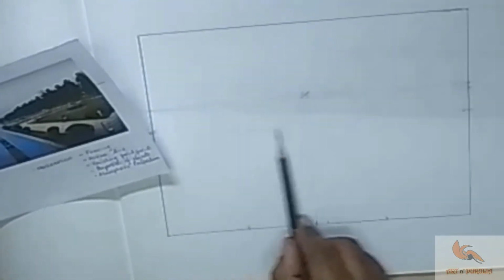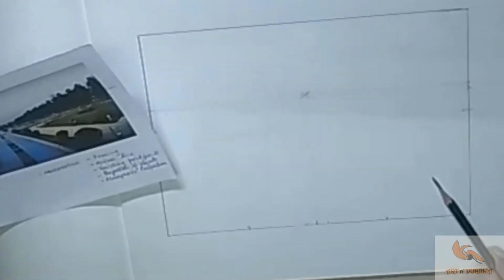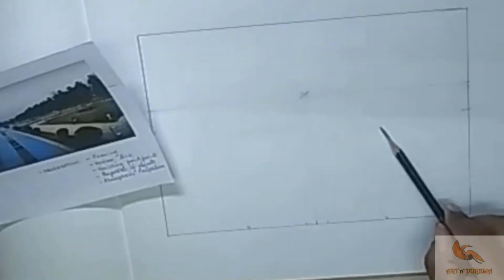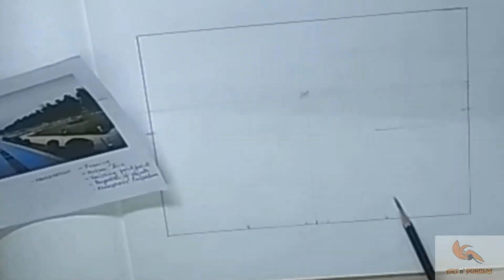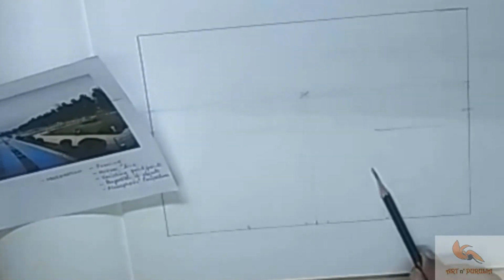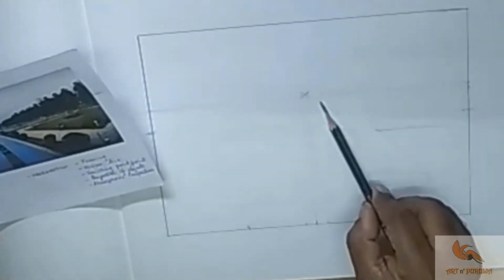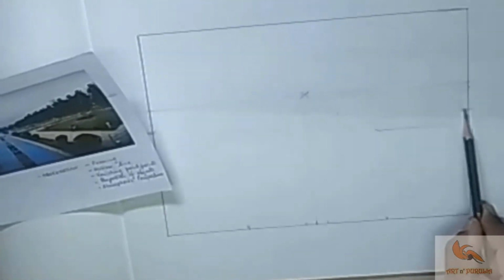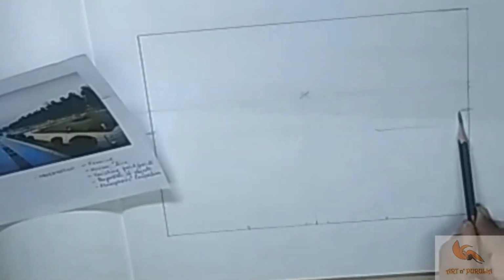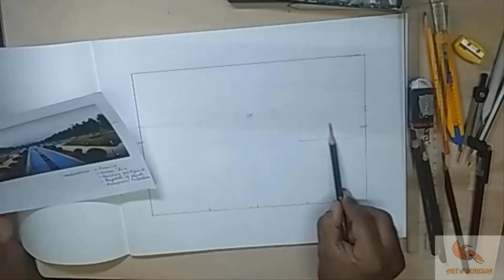Now here you can see another line of water which is going, and the road goes like this somewhere approximately, and these are the tree line. So you have one tree here, one tree here, and some trees here. The tree line starts from somewhere around the middle, and it goes, this is the tree line.